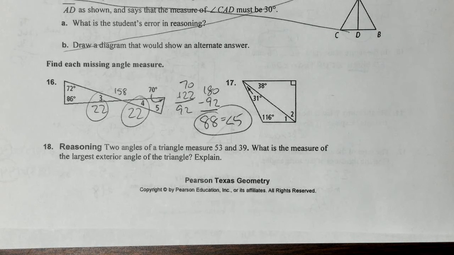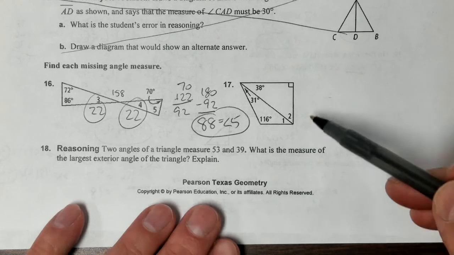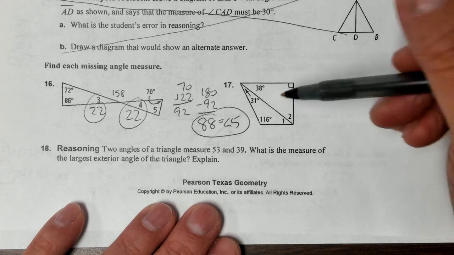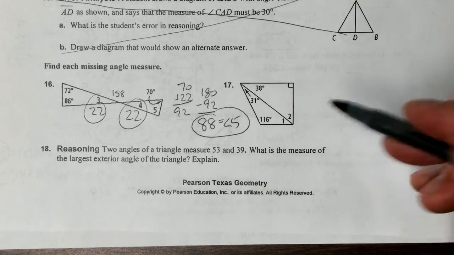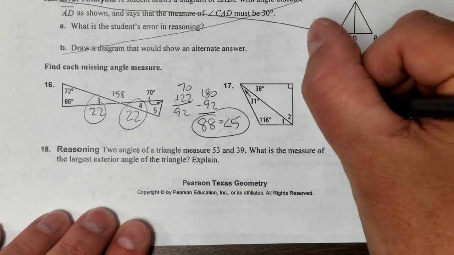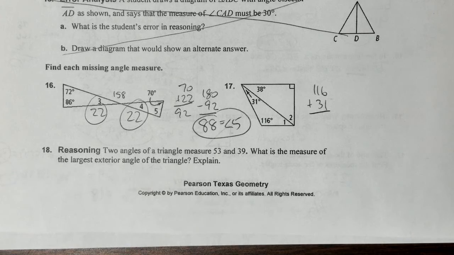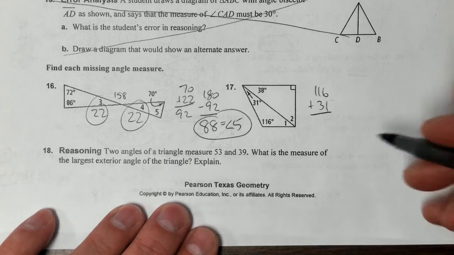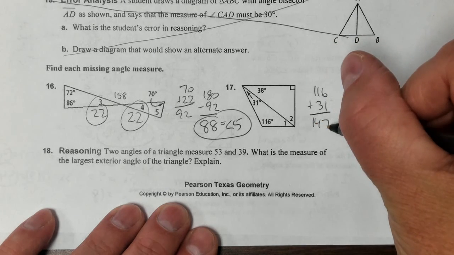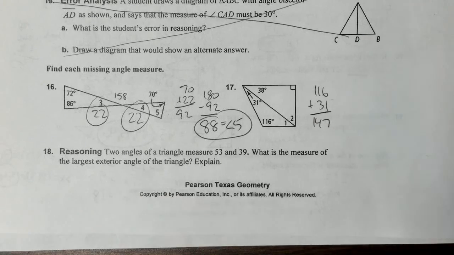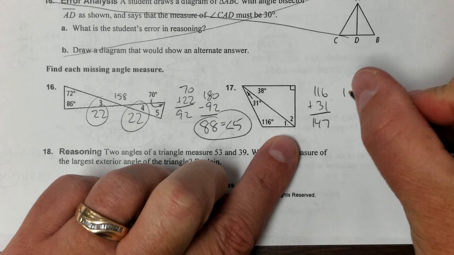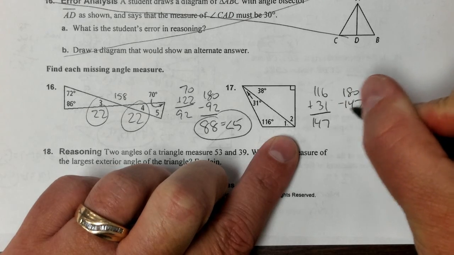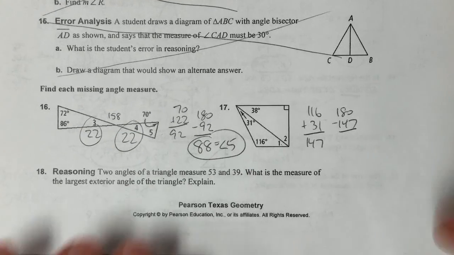And then number 17, the two angles that are in the same triangle are 116 and 31. So that's 147. And then to get angle 1, we need 180 minus 147, which is 33.